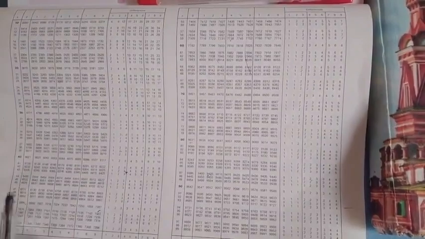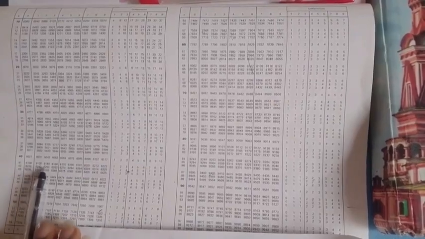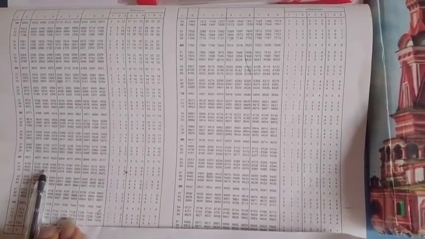So you have 42 to be here. This is 42 under 0. So 42 under 2 is actually what? 0.6253.